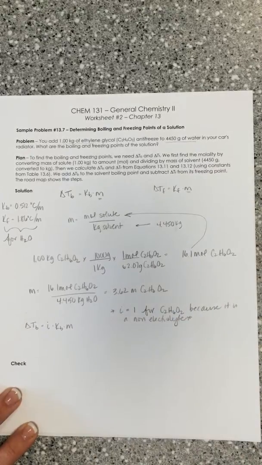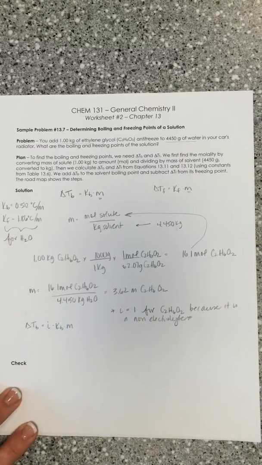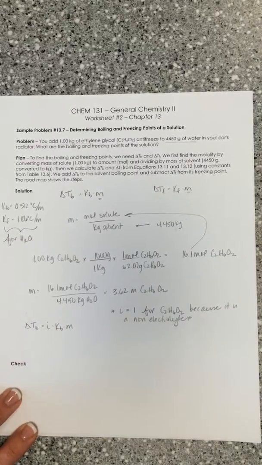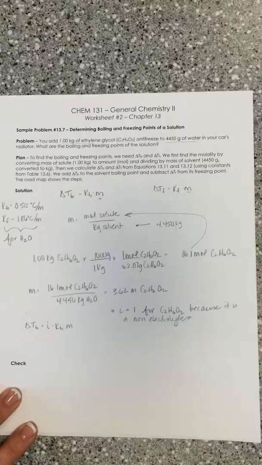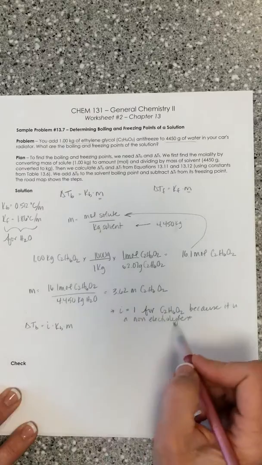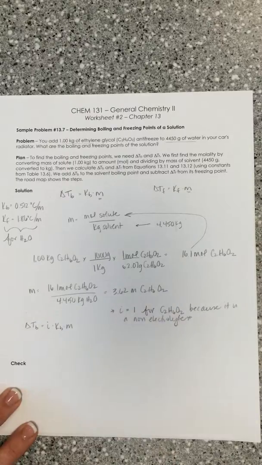Okay, so in this problem, we won't need to use that. We'll see in sample problem 13.9 that we will need to consider it because we will be using a salt. And remember, salts are ionic compounds. They're electrolytes. They dissociate in solution to make more moles of particles than you started out with moles of salt.